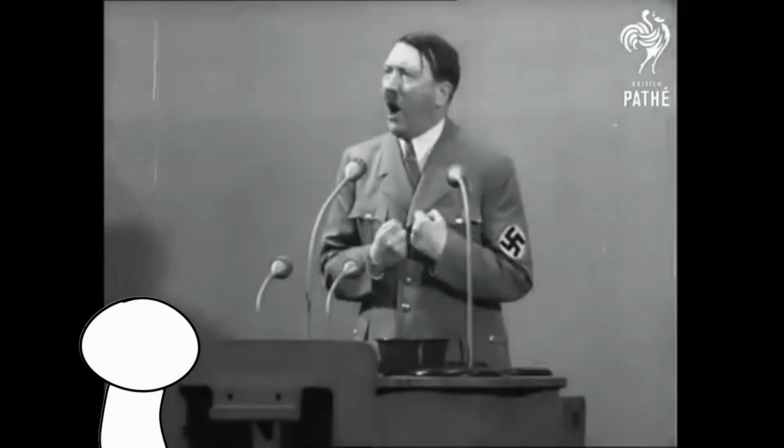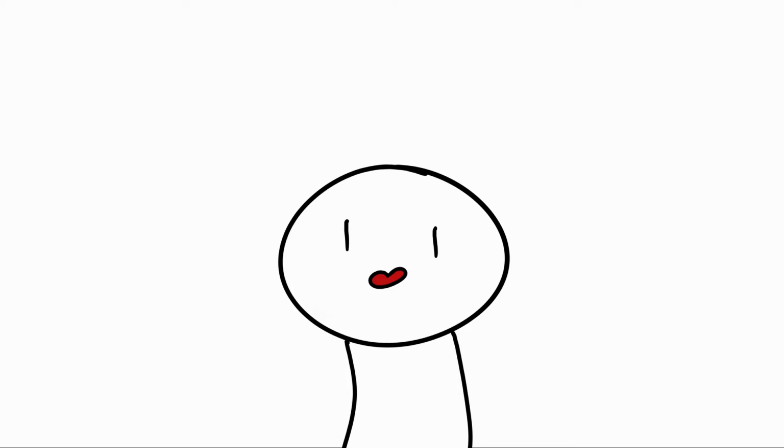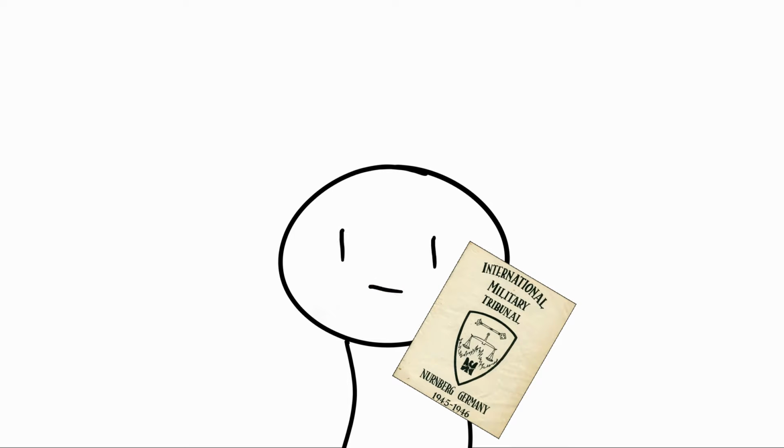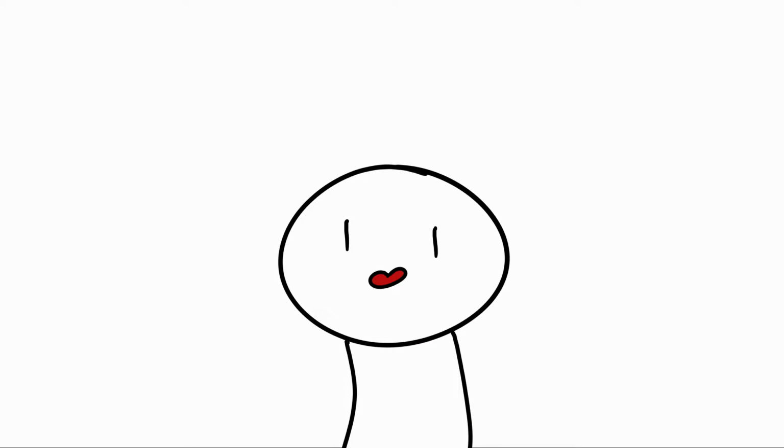At this point, people were arguing over how they would get punished, even with Joseph Stalin chiming in, saying they should all get executed. Now, obviously, this wasn't going to work, so all four Allied powers put their minds together to create a code of laws in order to give fair punishment. This was the London Charter of the International Military Tribunal, or IMT for short.